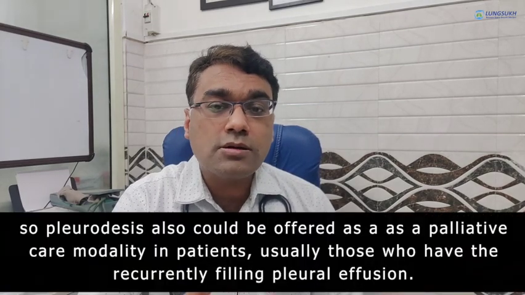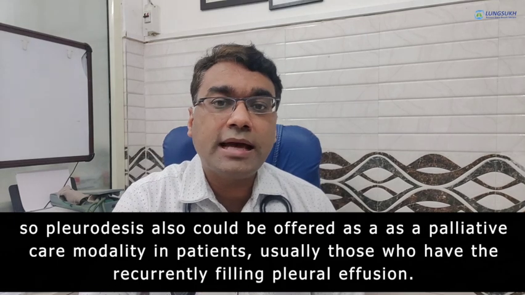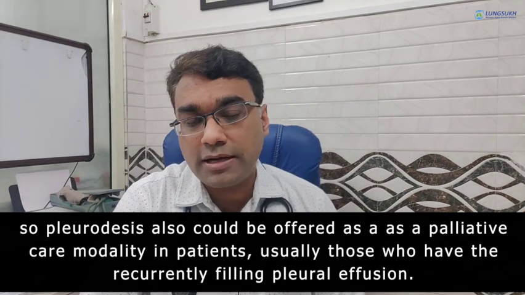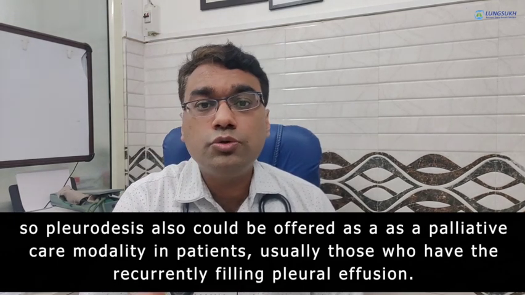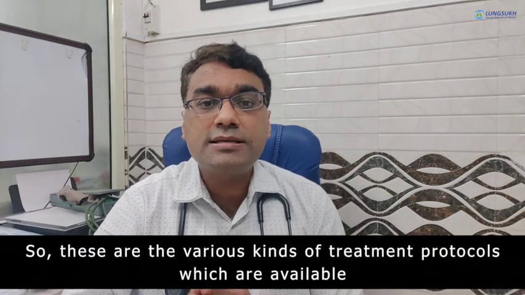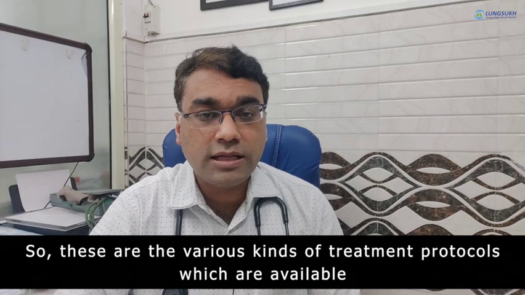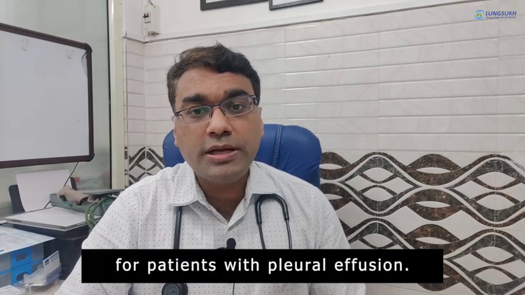So pleurodesis can also be offered as a treatment modality, as a palliative care modality, usually in patients who have recurrently filling pleural effusions. So these are the various treatment protocols which are available for patients with pleural effusion.